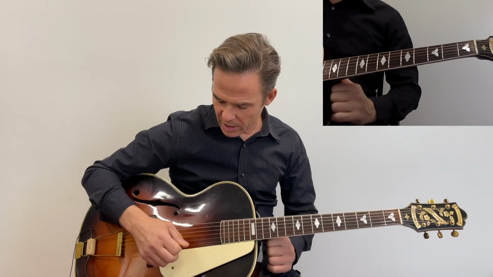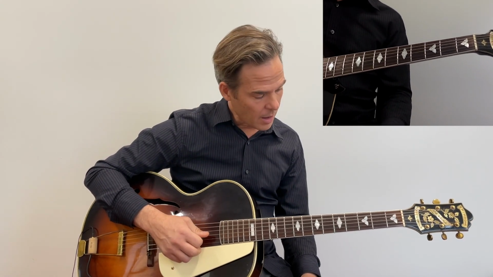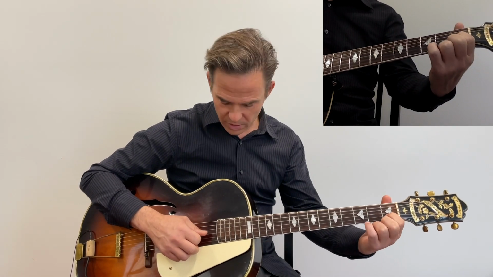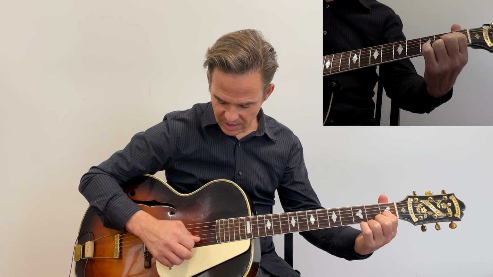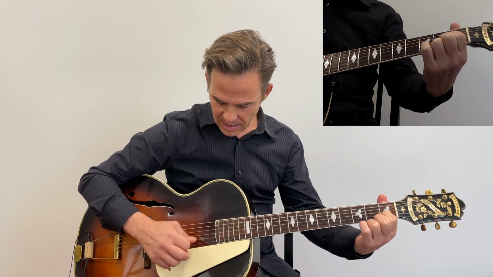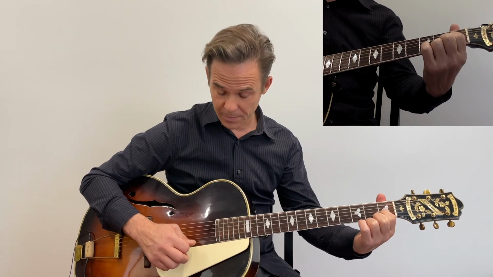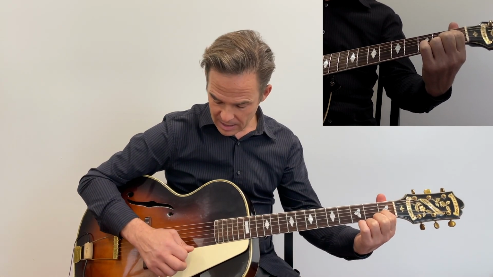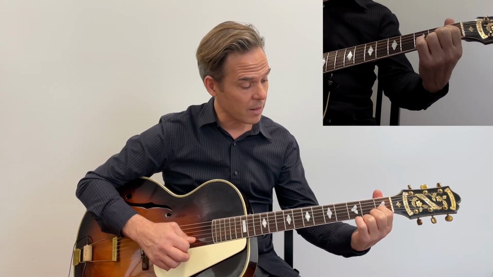So then we're going to go over to strings 1, 2, and 3. And we're going to play the notes of the C chord. In this case, it'll be a G, a C, and an E. And when placing those and playing them as such, that highest note of the chord, the E, becomes the melody note with the chord below it for our chord melody voicings.